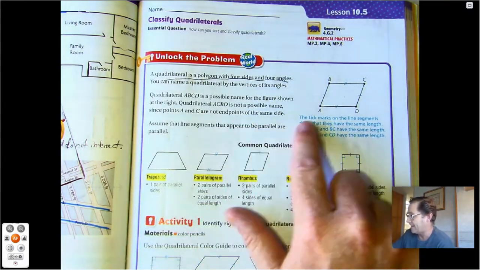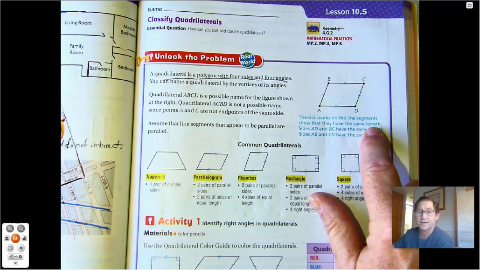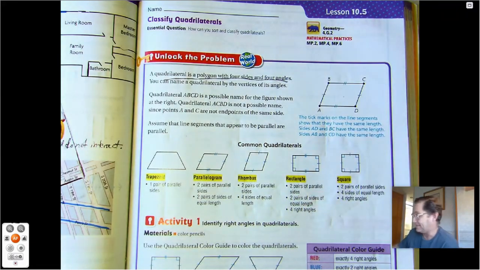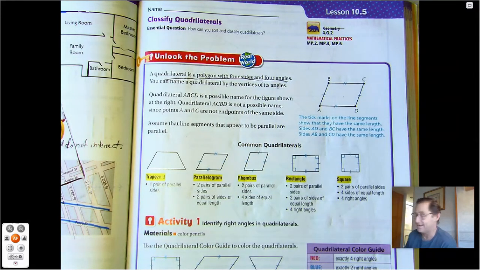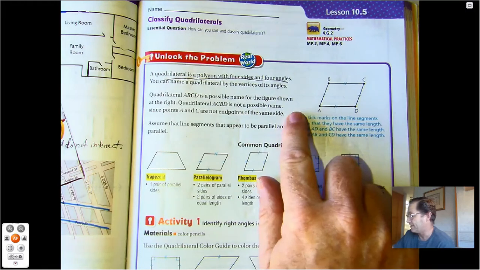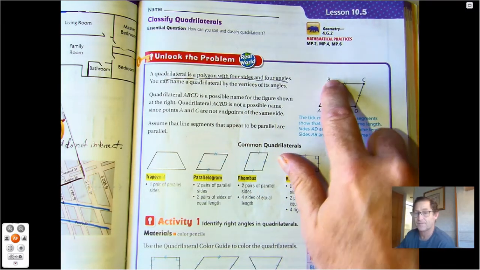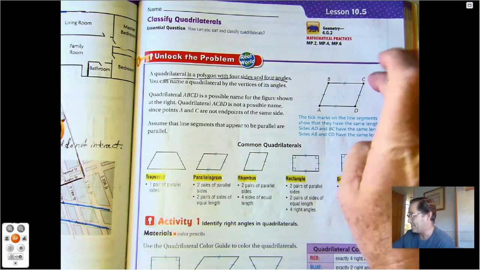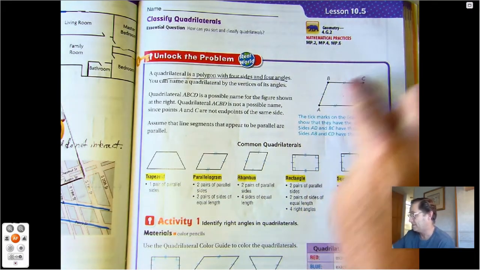However, you can't say ACBD because A and C are not endpoints on the same side. So we can name it like ADCB. We can name it DCBA, CBAD, but not going across.